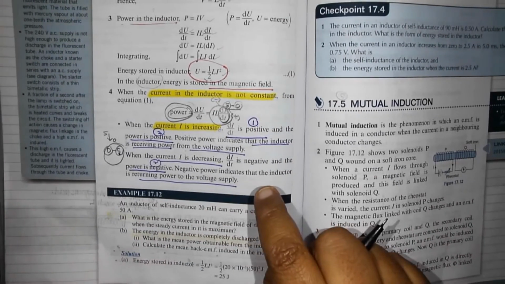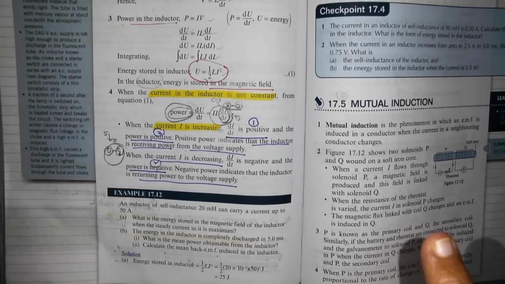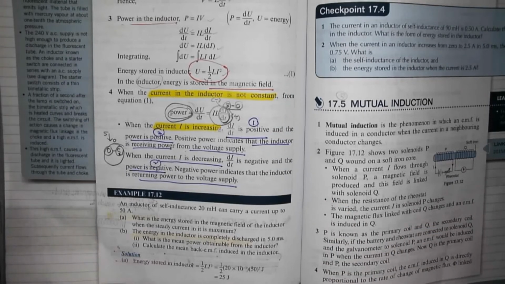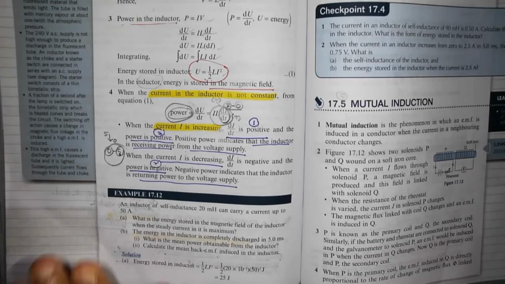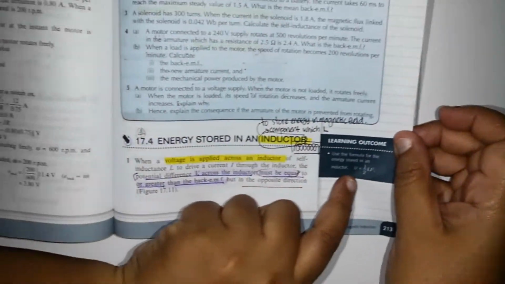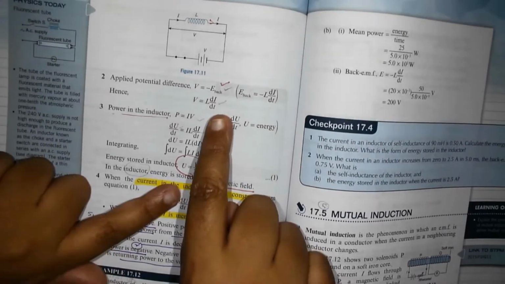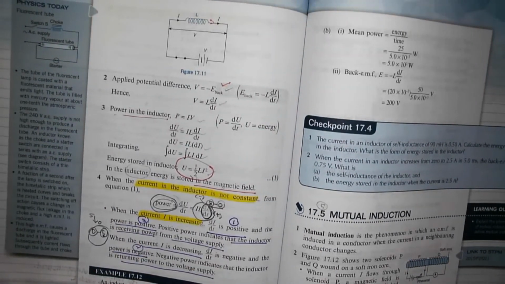This is just a knowledge of how the energy is stored in the inductor, why it is positive, why it is negative. Then the lesson for today is we just need to use the formula, and how we got the formula is from the concept of electromagnetic induction. Alright, okay, that's all class.